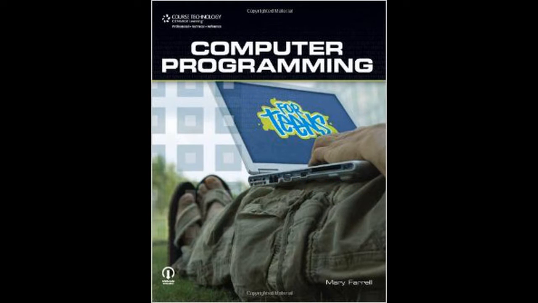#include iostream.h, int main parentheses, opening brace, your programming statements go between these braces.